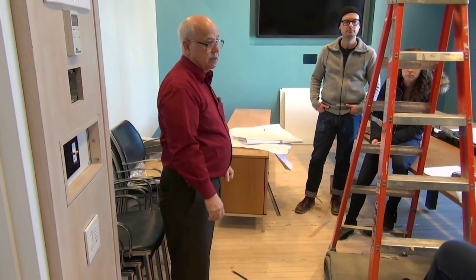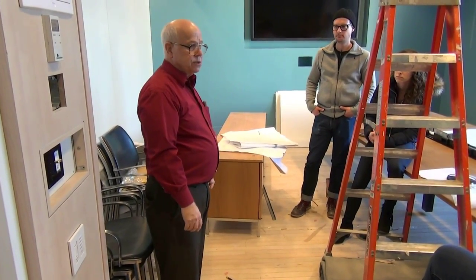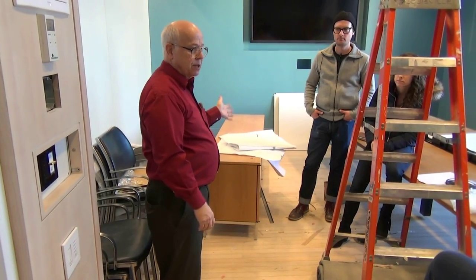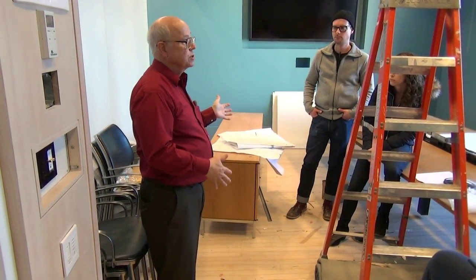And what would you think the mics would be used for? They'll be for meetings. I think they plan to eventually do video conferencing out of this room, audio conferencing.